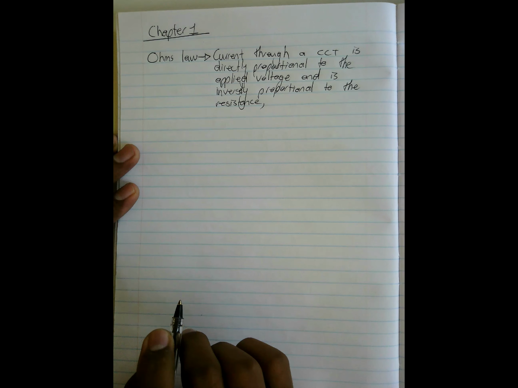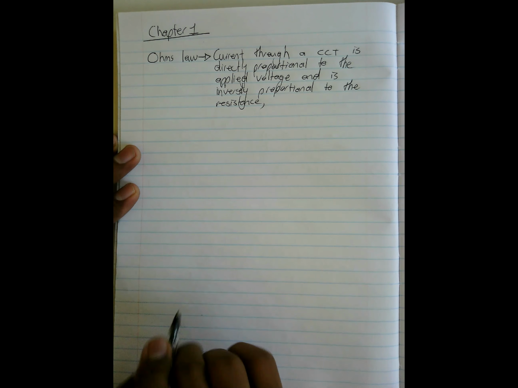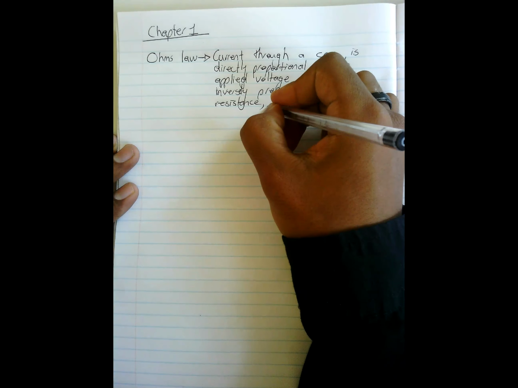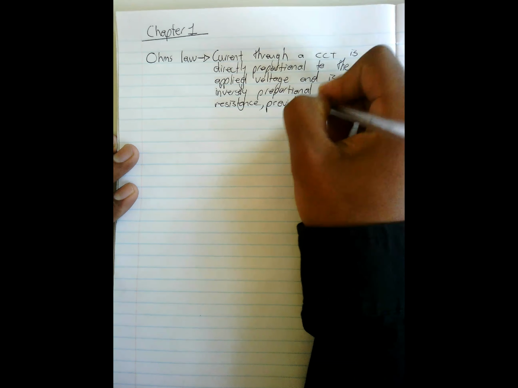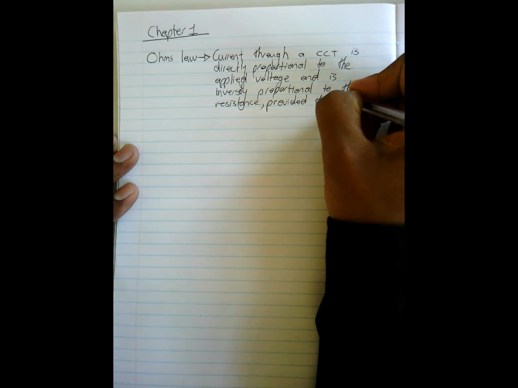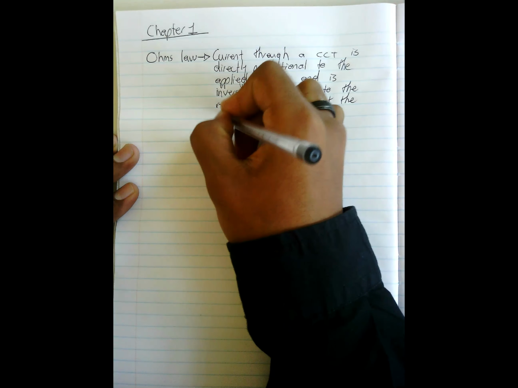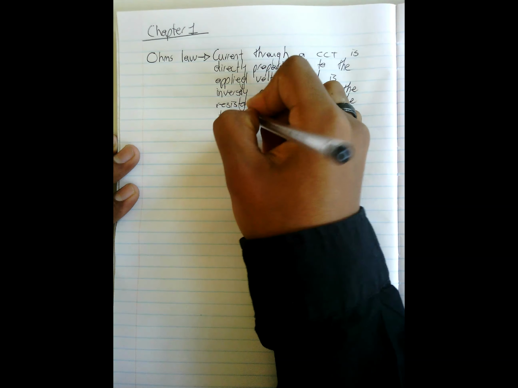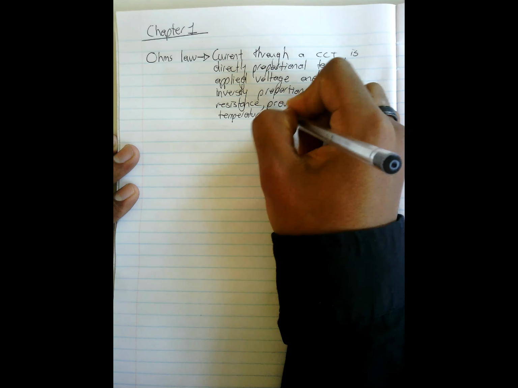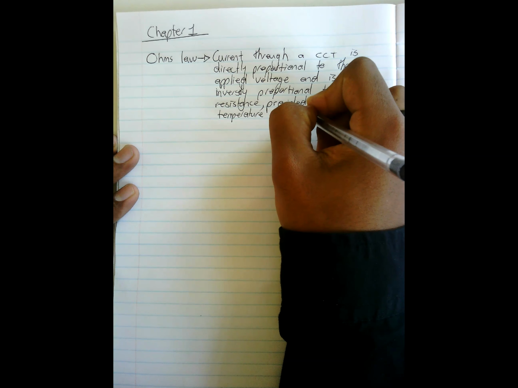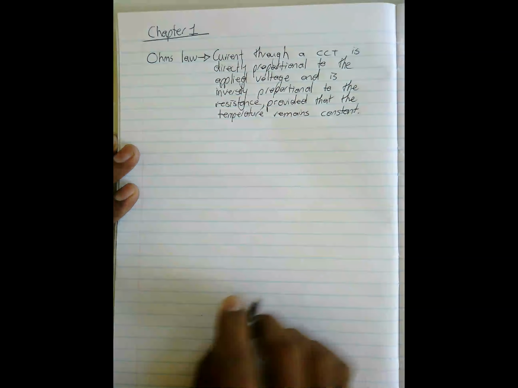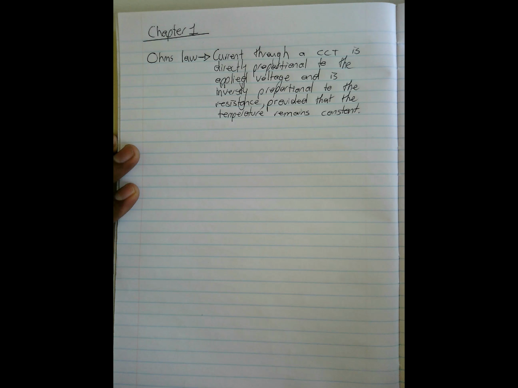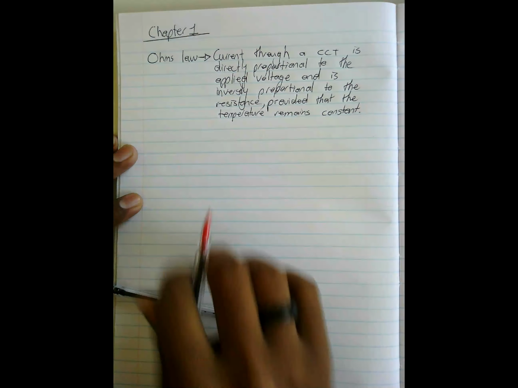However, this is only true if the temperature remains constant. So, this is how we get the formula.